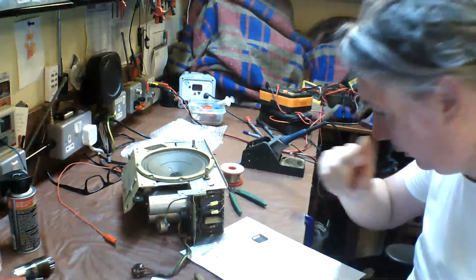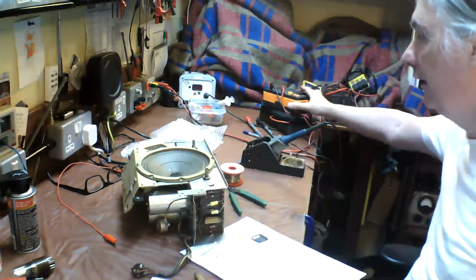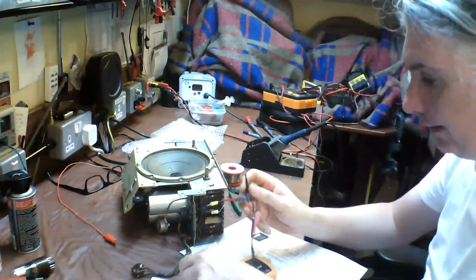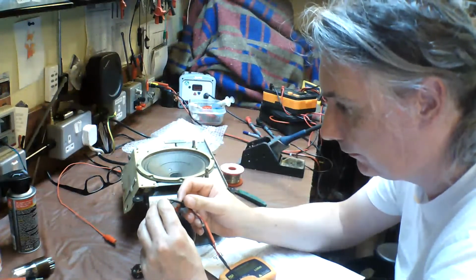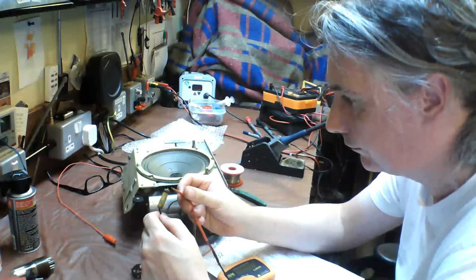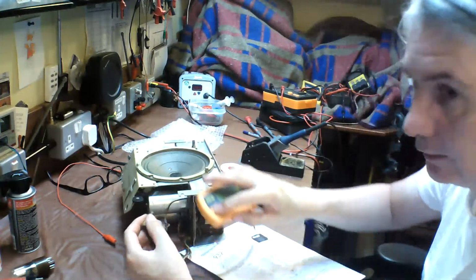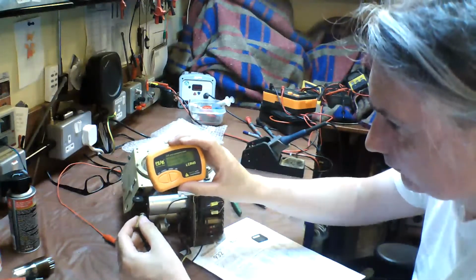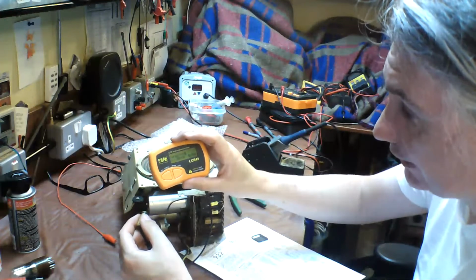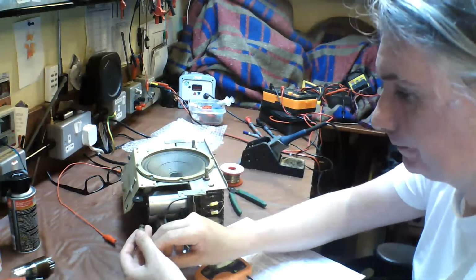Right, okay, so we've pulled the 0.005 out. Let's measure it for capacitance first. So we're looking for about 5 nanofarads. Probably will be. Okay, and it's coming up 7 nanofarads, so it should be 5. There's nothing wrong with that, is there?